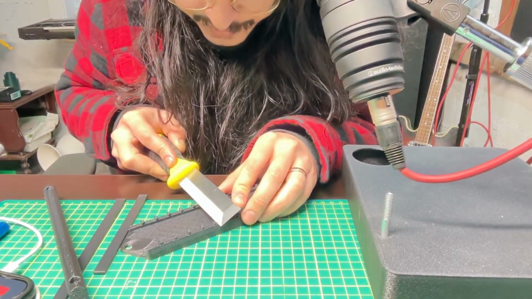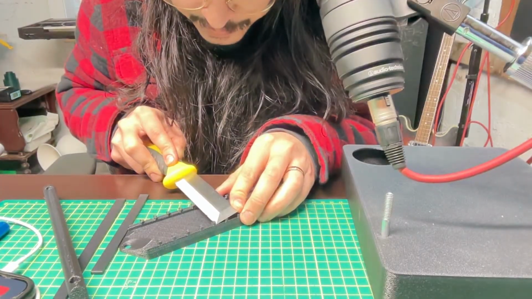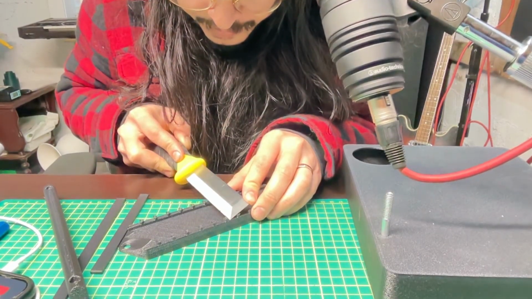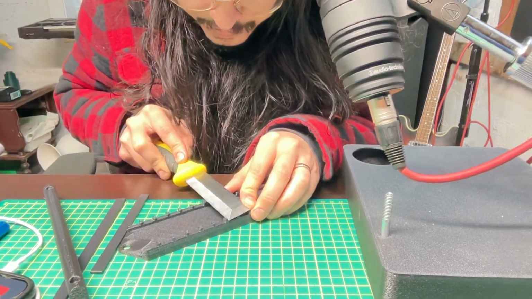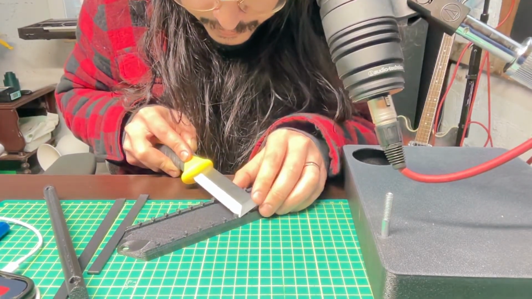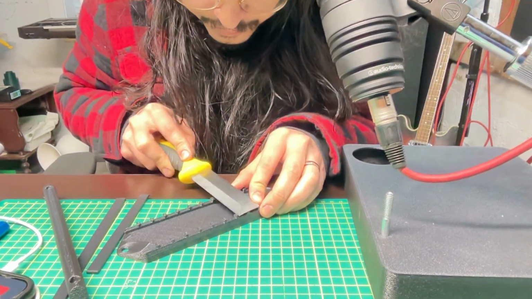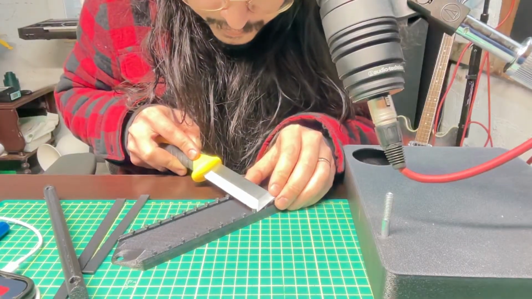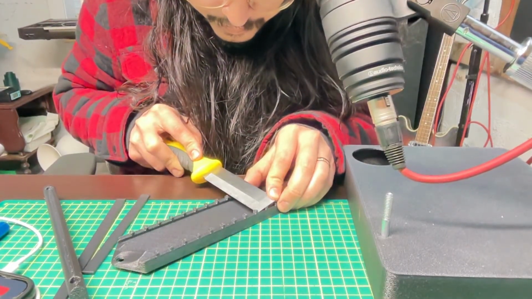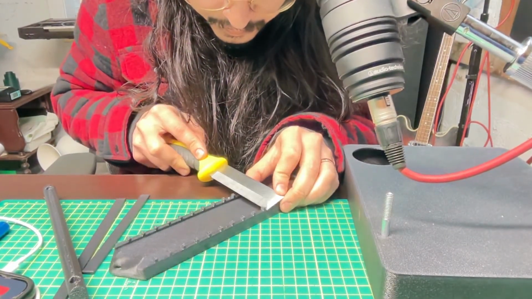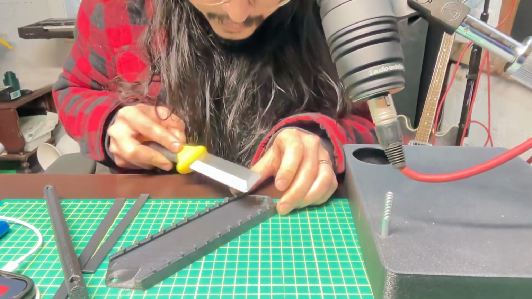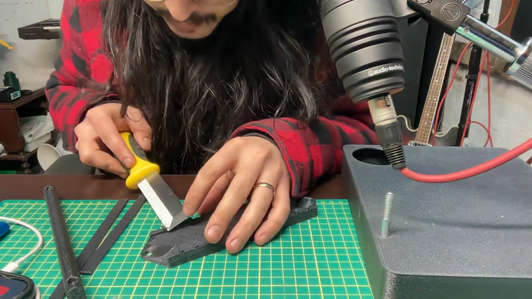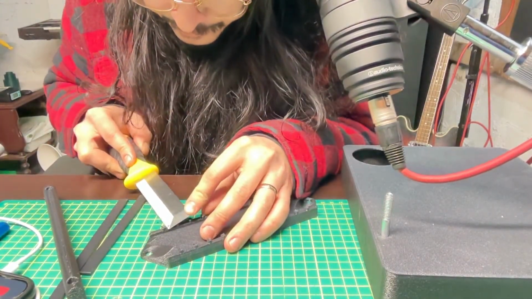These little imperfections end up being kind of a big deal when assembling. Side ones. Let's do the bottom ones.